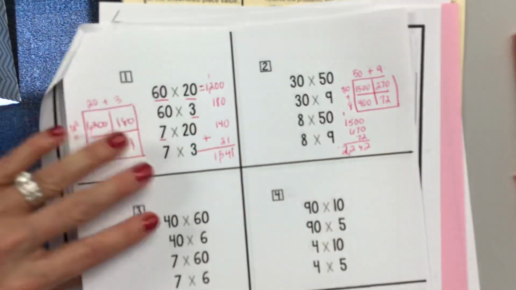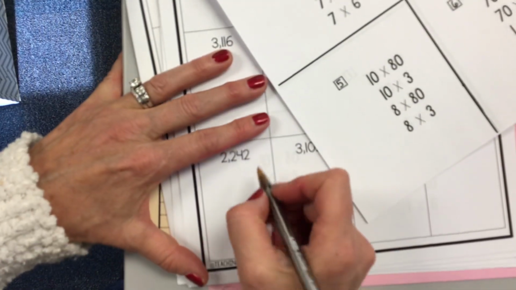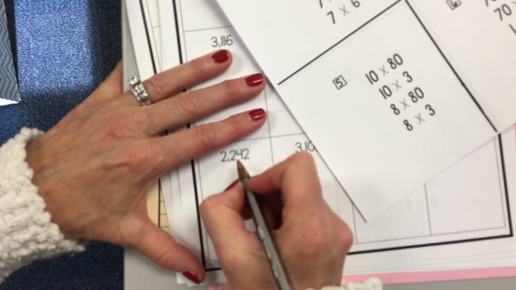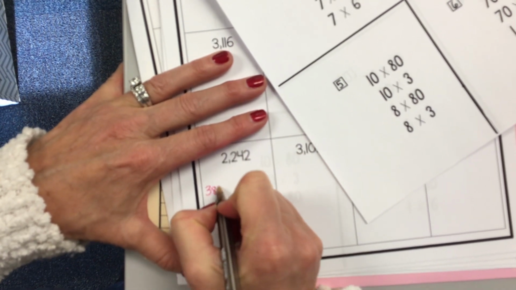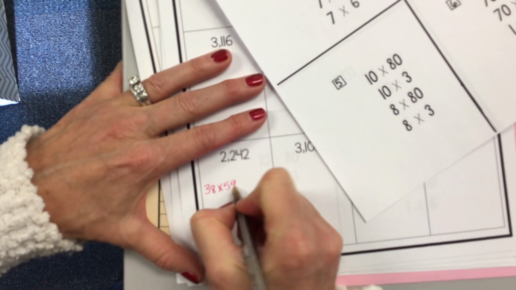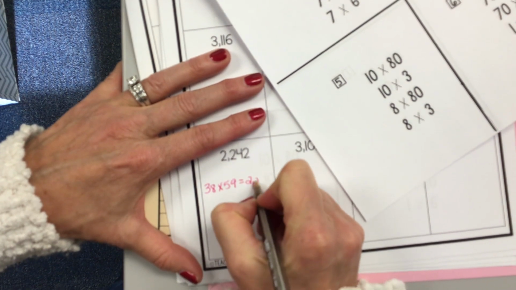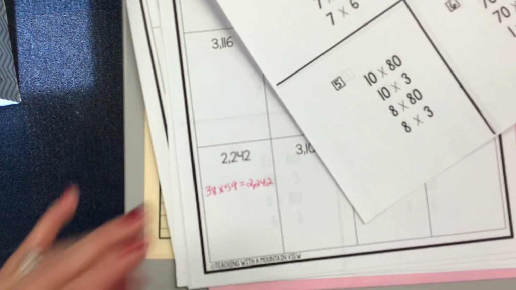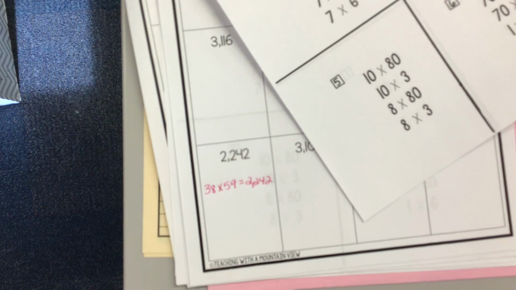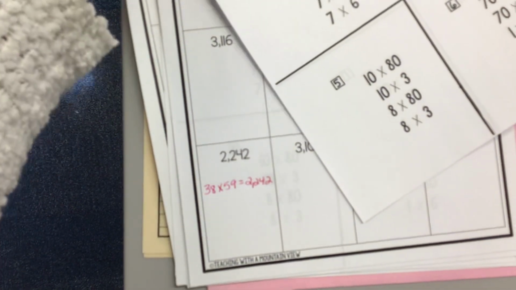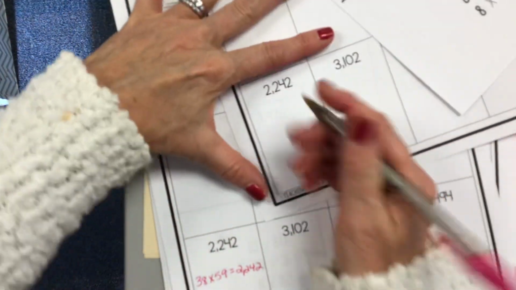So it's 2,242. So I need to write the full equation down here, which is 38 times 59 equals 2,242. Okay? So it's just reviewing. Oh, I wrote that on the wrong paper.